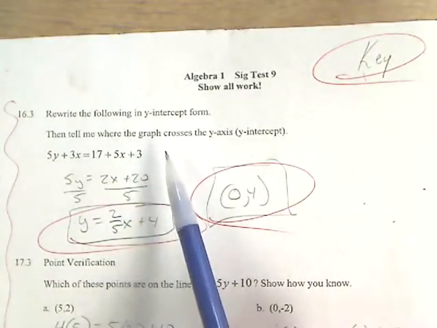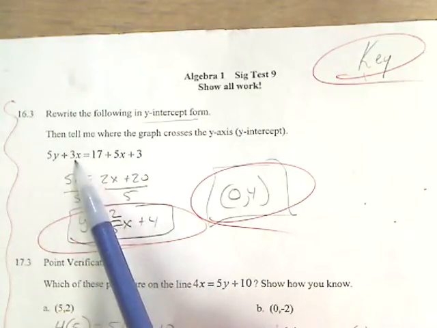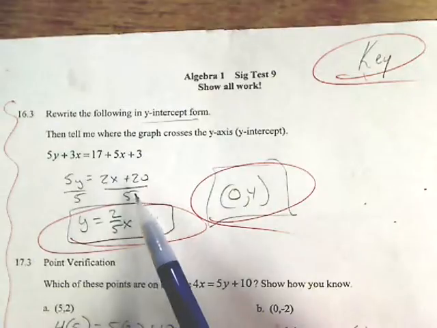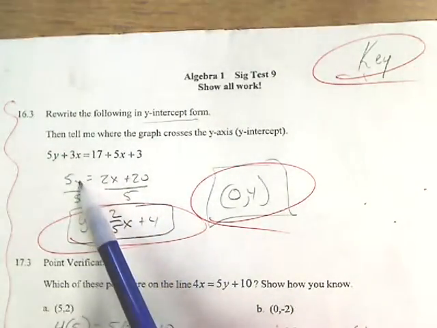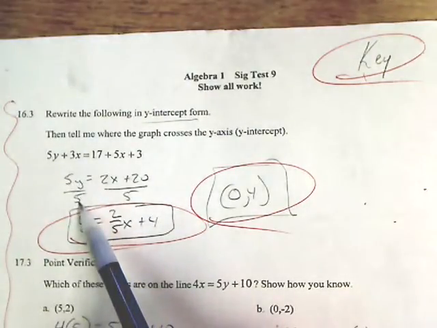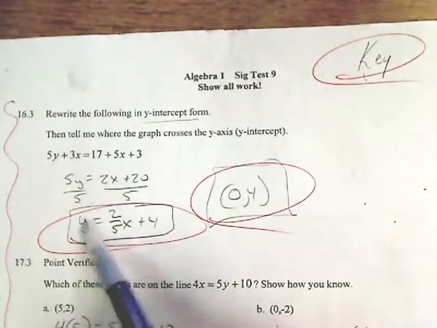We're solving for y. That's putting it in y form. Get rid of the 3x by subtracting 3x from each side since it's adding. Combine the like terms. I need to get this y by itself. So since it's 5 times y, the opposite would be divide. 5 divided by 5 is 1y.